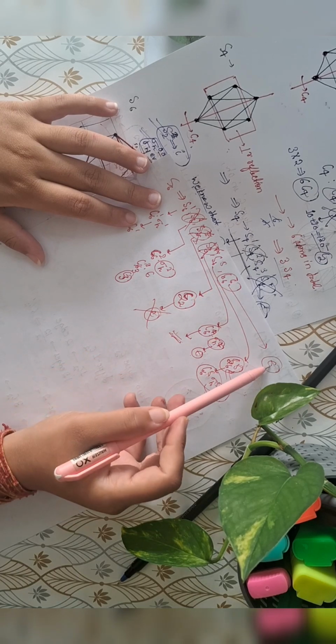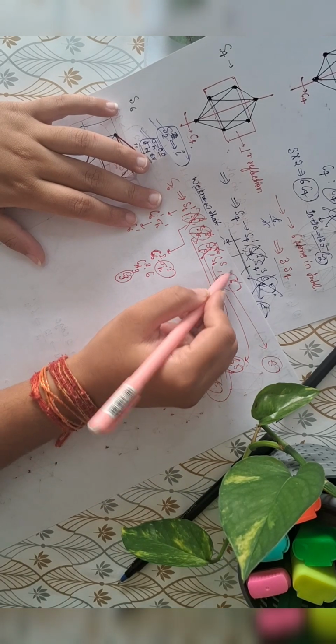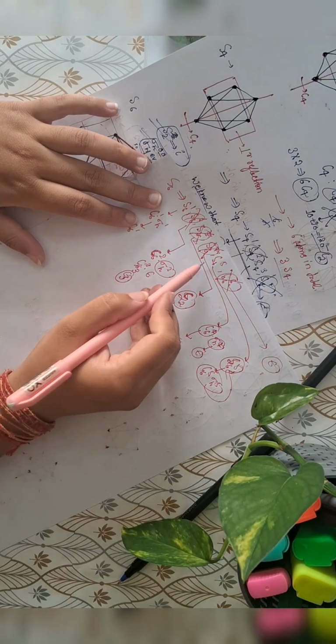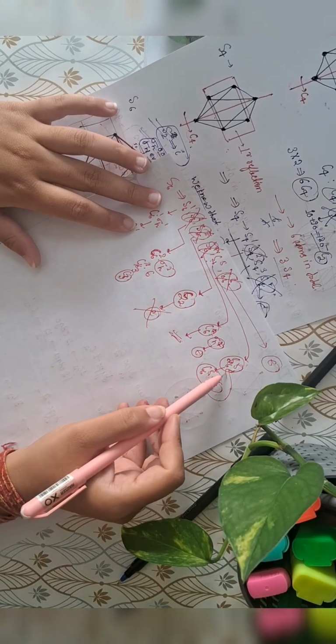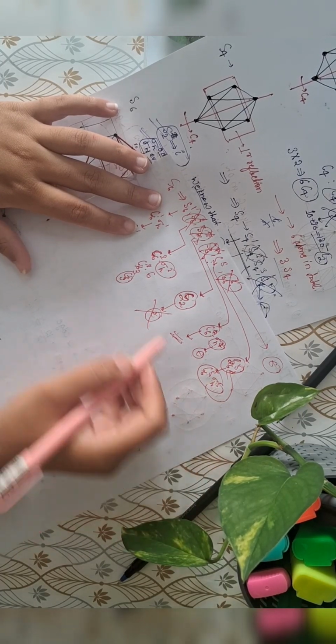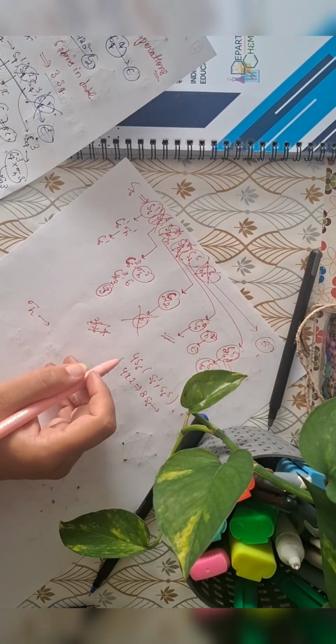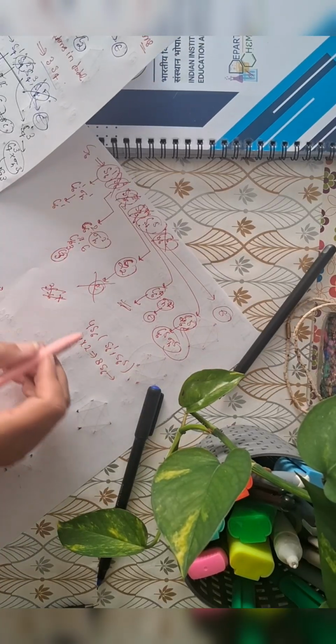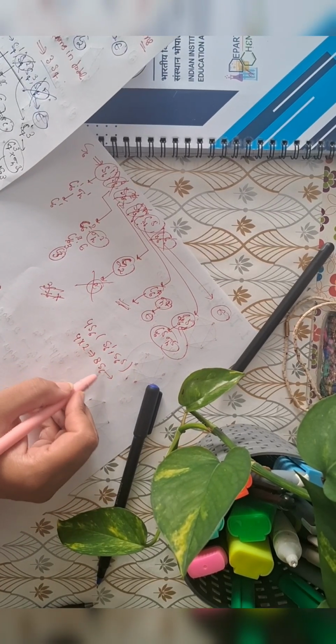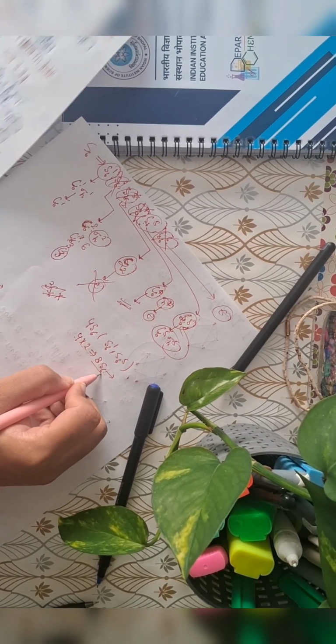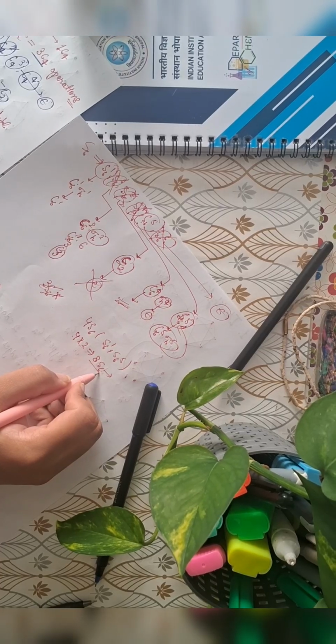S66 is identity, so this can also be neglected, and S65 remains as S65 only. So we will consider these 2 operations of S6 only, S61 and S65. So 4 into 2, there will be 8 S6 operations in total in an octahedral molecule.